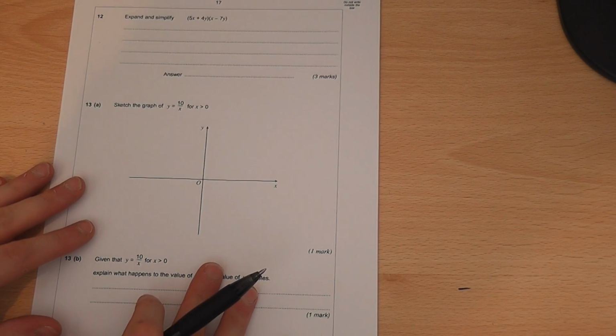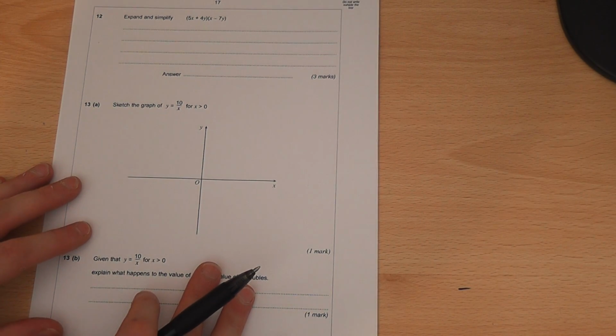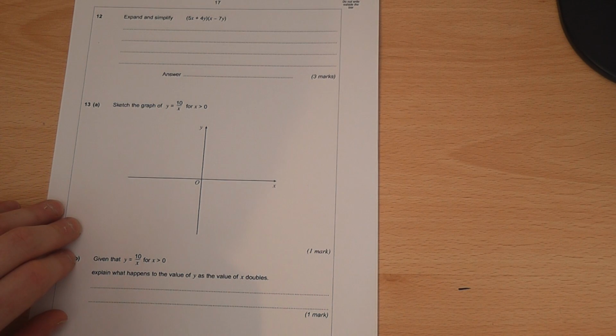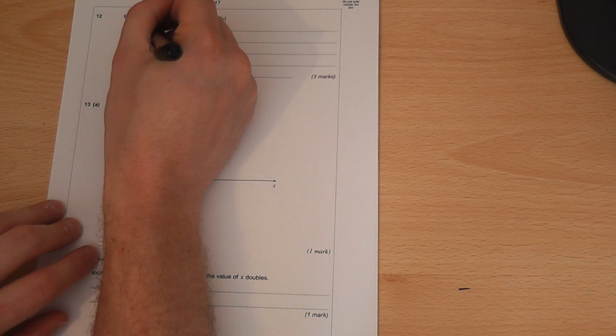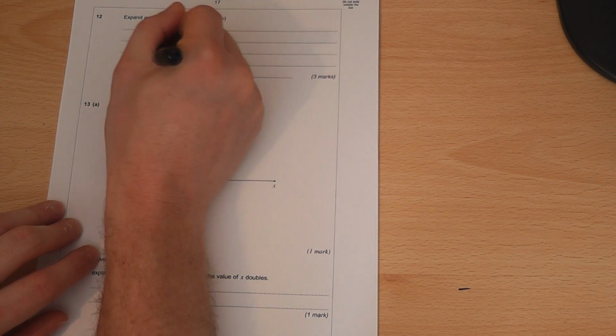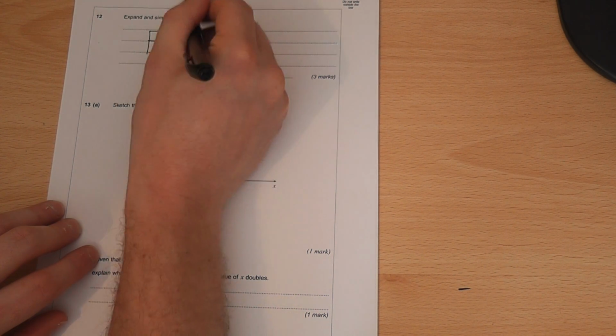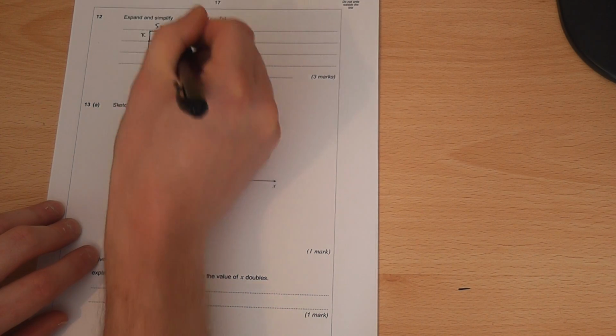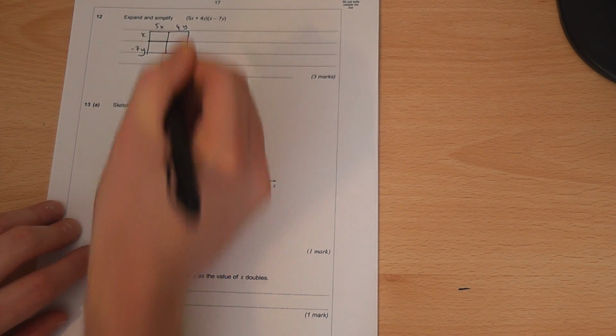Now question 12 is an interesting grade A question. It's actually very simple. Expanding brackets. Now I think the best thing here is to use the grid method. 5x, 4y, x minus 7y.